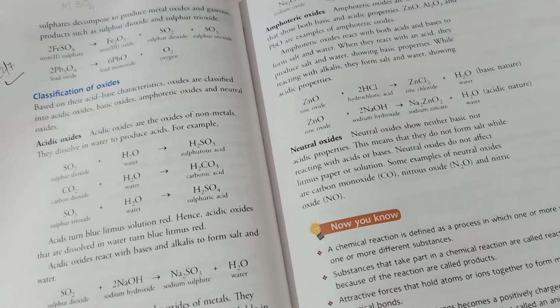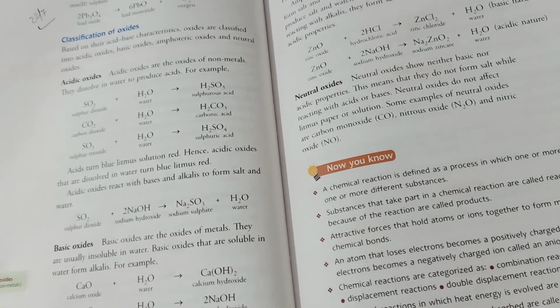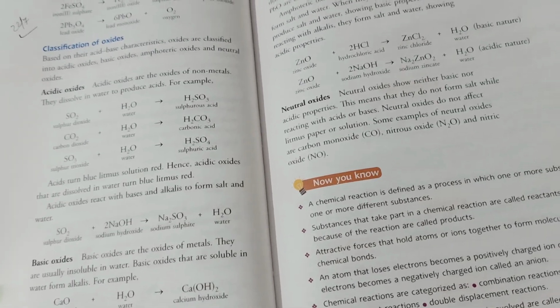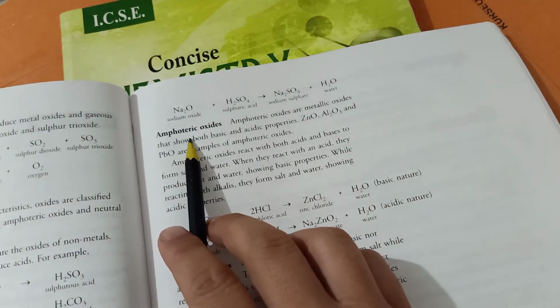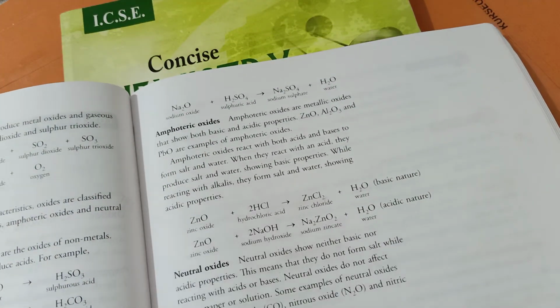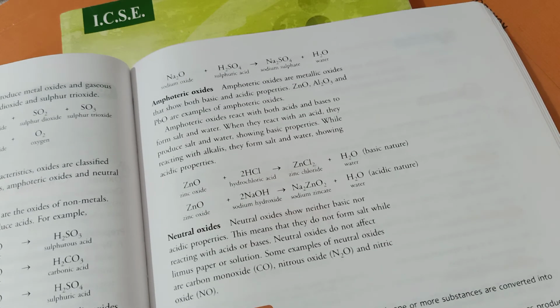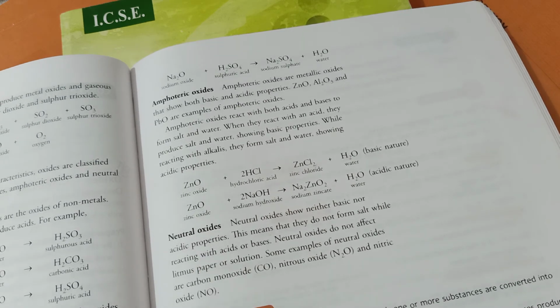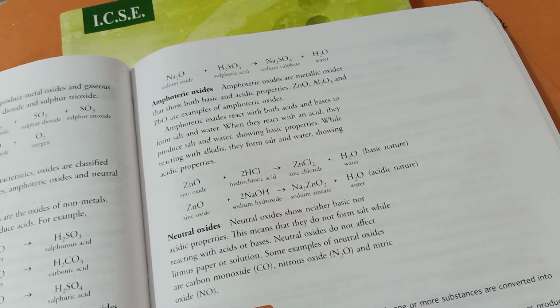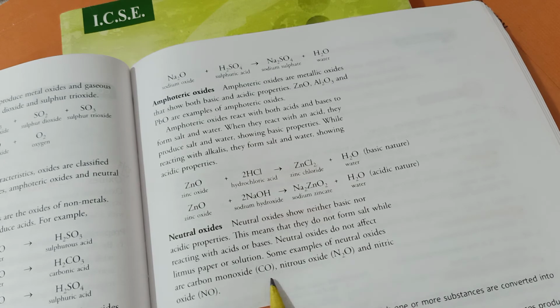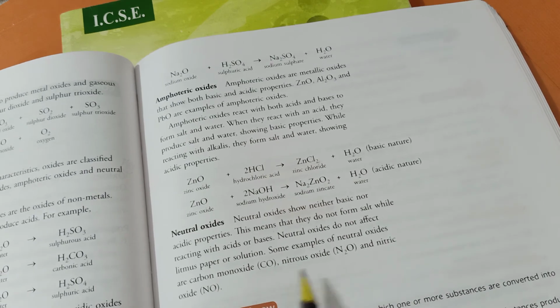Basic oxides are those oxides which react with water to form bases. Amphoteric oxides are those oxides which behave both as acid as well as base. And finally, neutral oxides, which are neither basic nor acidic. Examples: carbon monoxide, nitrous oxide, nitric oxide.